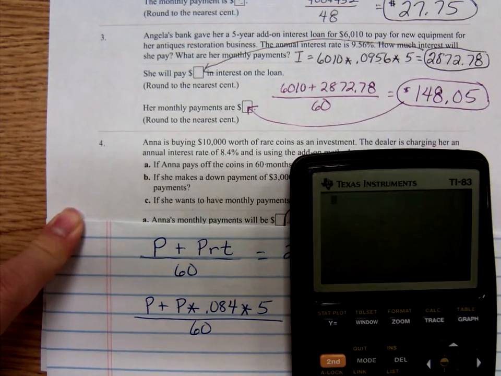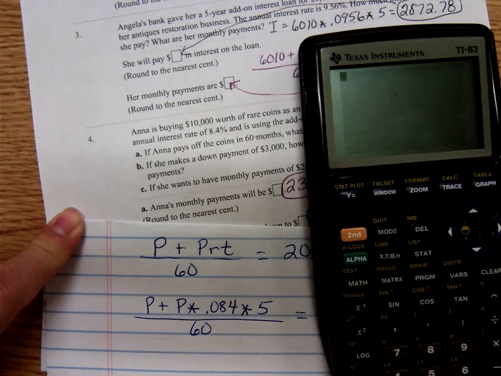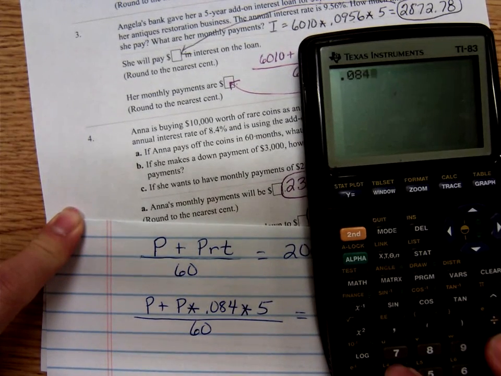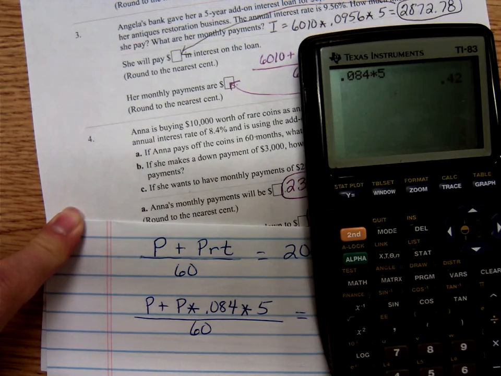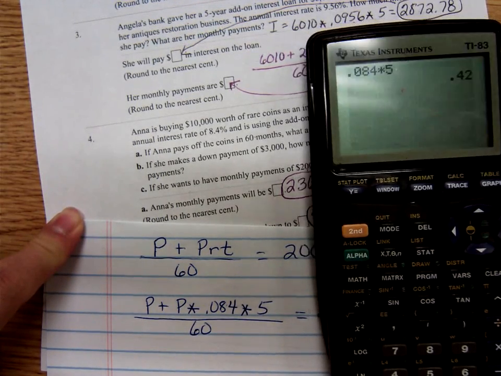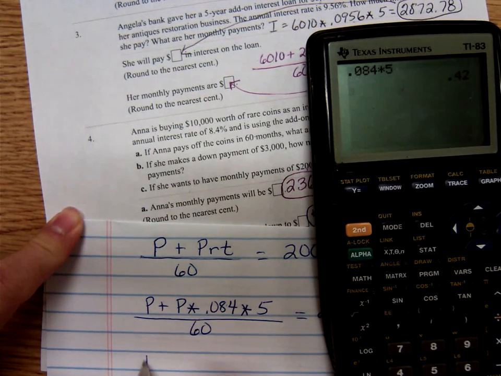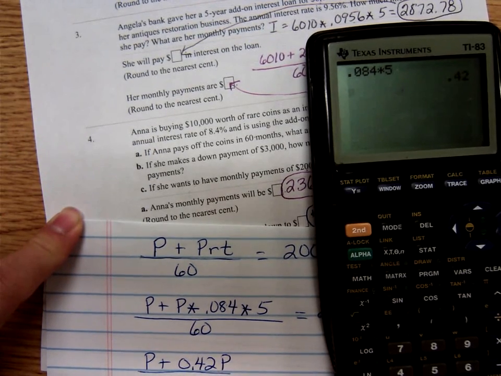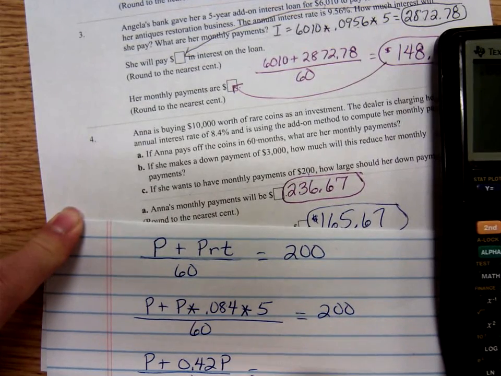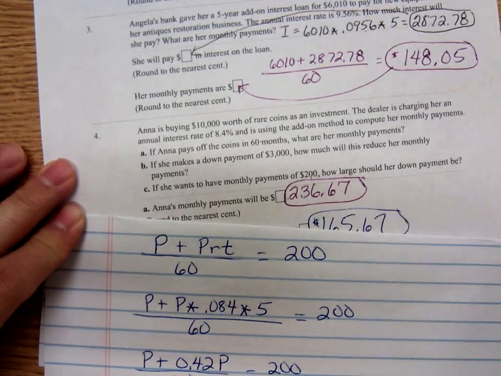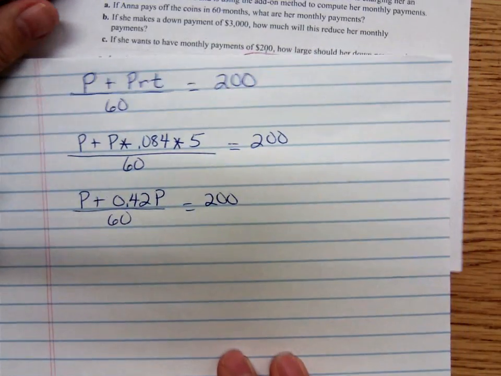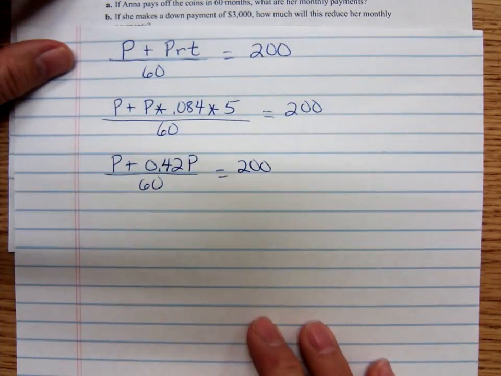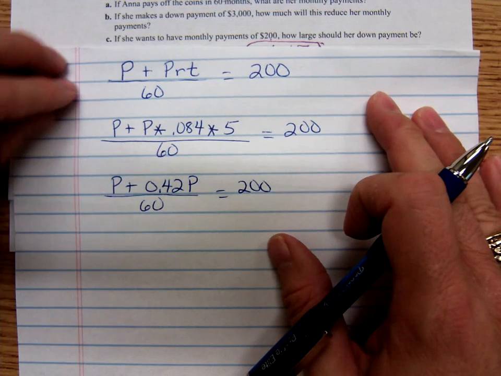Multiply 0.084 times 5, that's 0.42. So we have P plus 0.42P all divided by 60 equals 200. This is the one that takes a little bit of algebra.